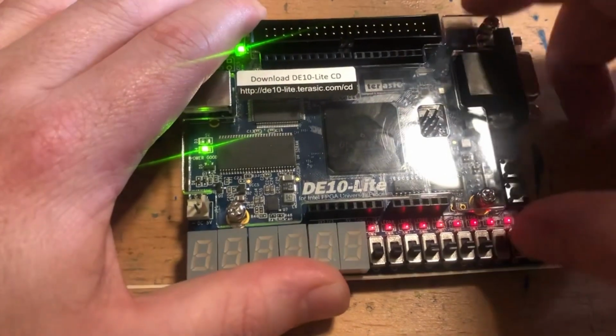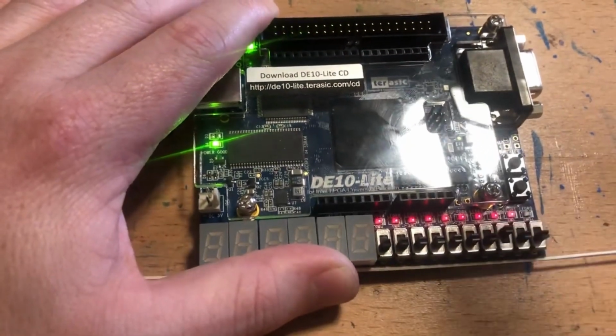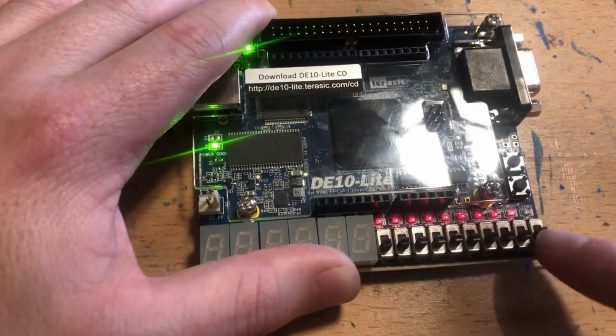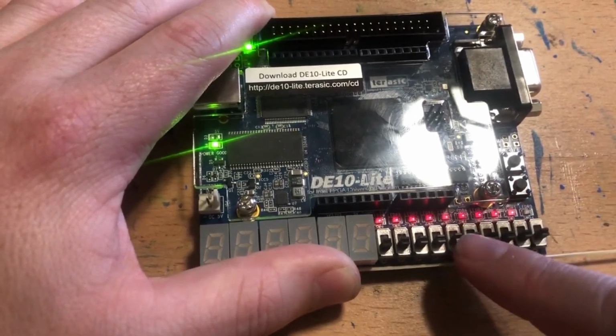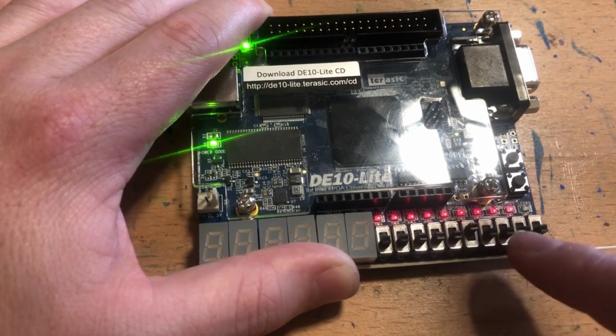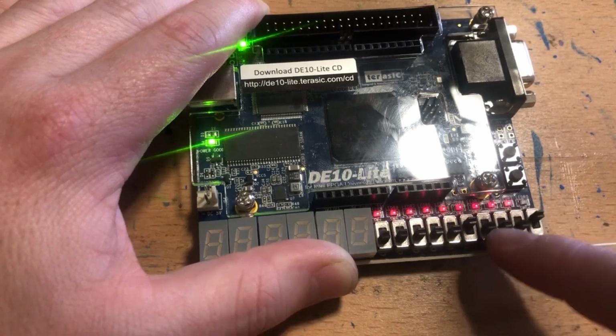So if we were to flip W, we see nothing. If we were to flip V or X, we'd see nothing still. Only X shows with that. But if we were to flip the first switch high, we'll see W go high and nothing else.